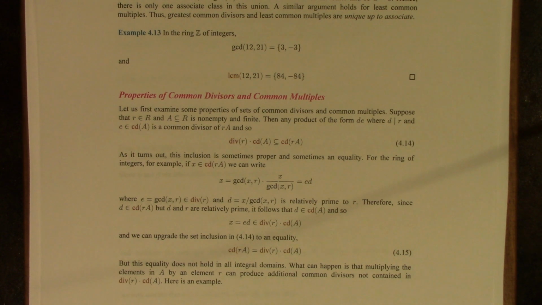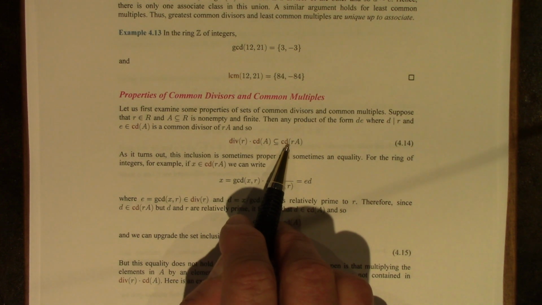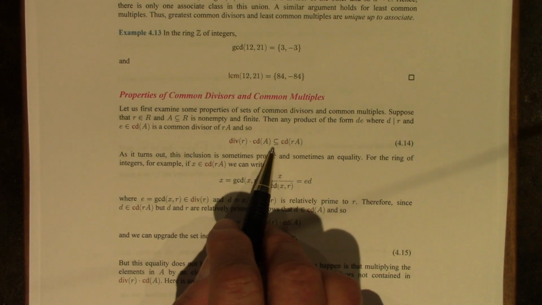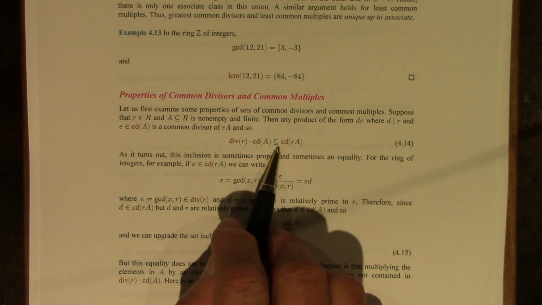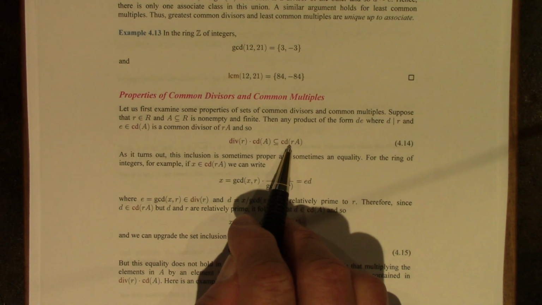We're going to talk about that concept in the next chapter. But for now, it's just important to realize that this expression is oftentimes a proper inclusion. Other times it's equality in more well-behaved integral domains.